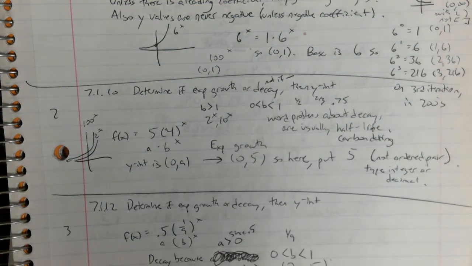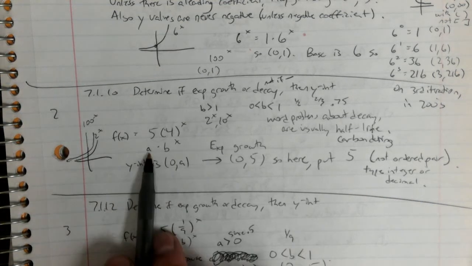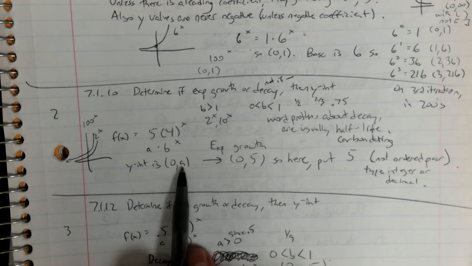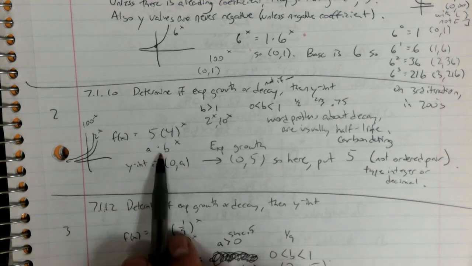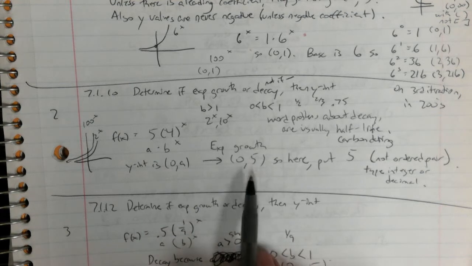Now in this particular problem we have 5 times 4 to the x. So your a is 5, and that means your y-intercept would be 0, 5, and your b is 4, so it's exponential growth.